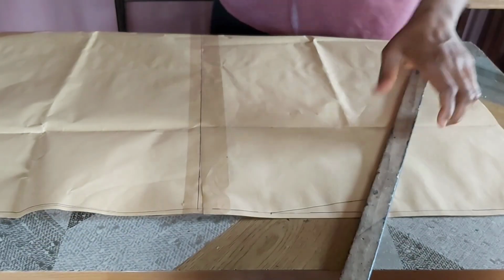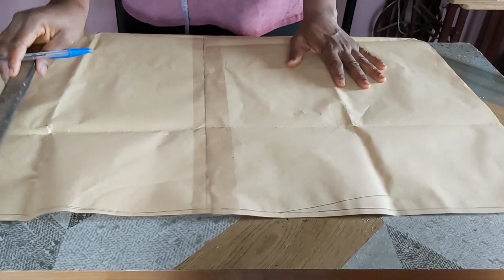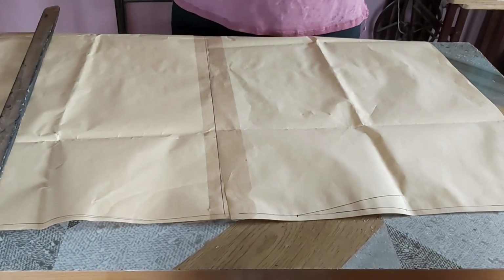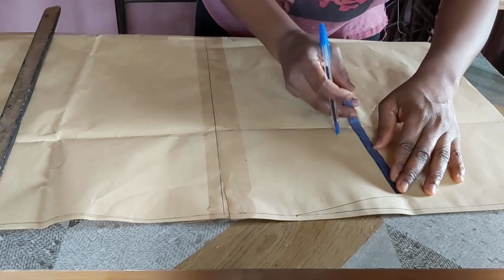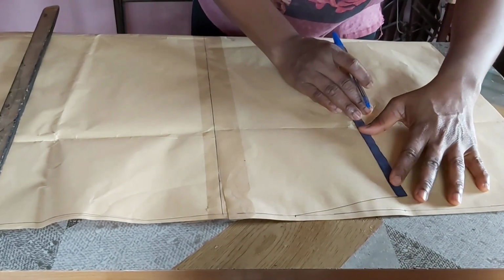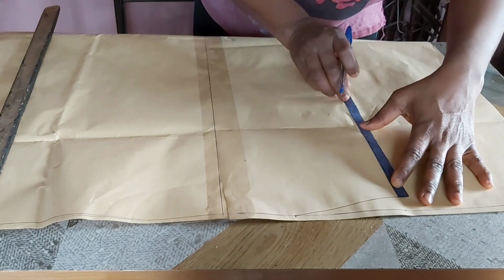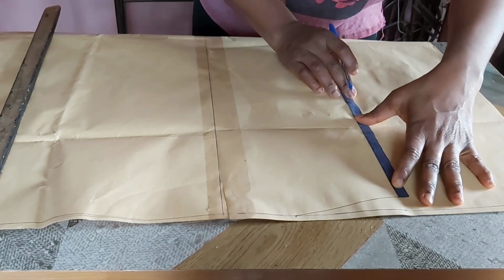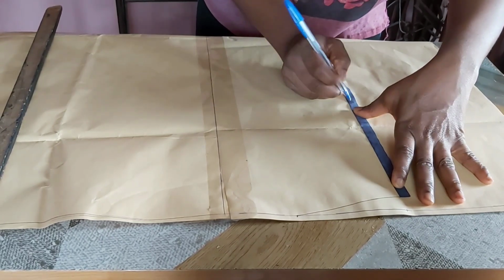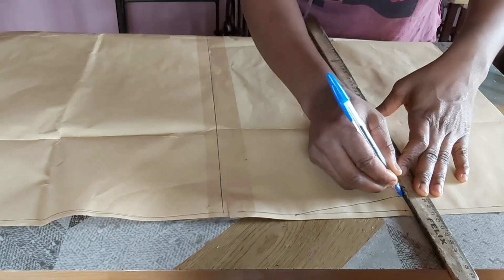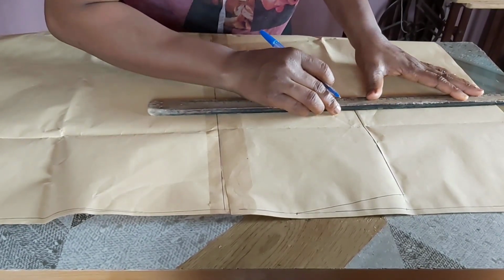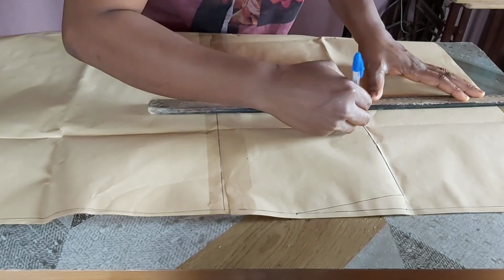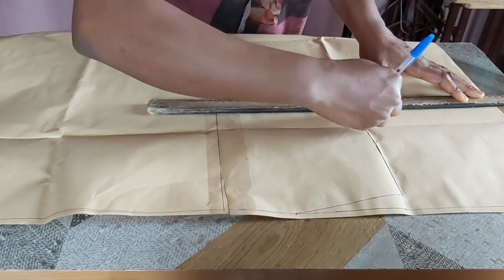Then the next thing is to get my armhole depth. For me to get my armhole depth, I'm going to take my bust measurement divided by 6 plus 1.5 inches. Or I will take my shoulder measurement divided by 2. Then I'm going to mark it and connect it like this. Then from those points, I'm going to draw a horizontal line as my chest line.